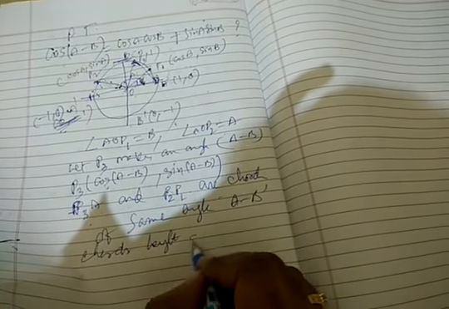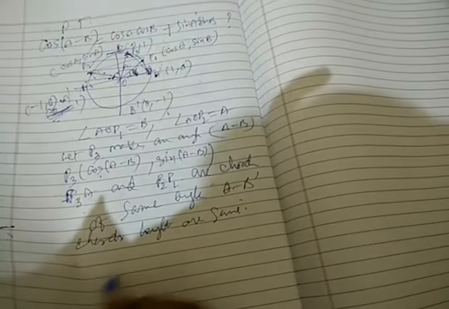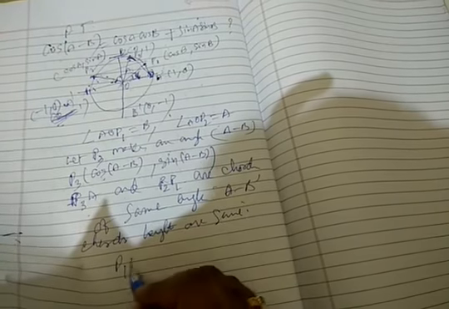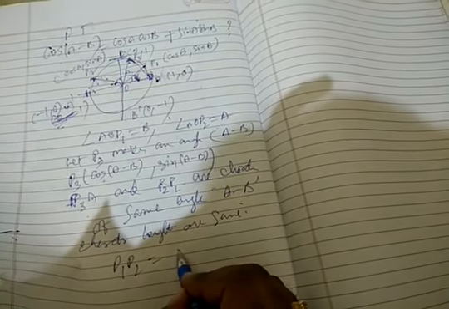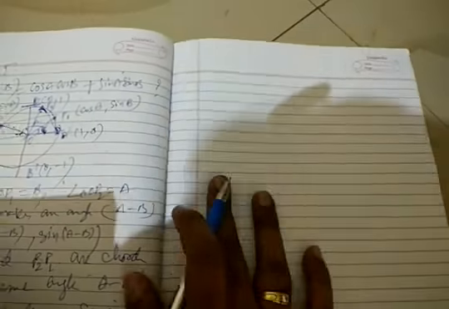If it is the same angle, the chords' lengths should be the same from the circle concept. So I can now write P1P2 is equal to P3A. Let me take the distance formula.